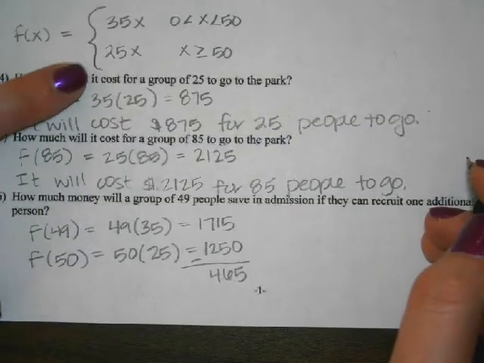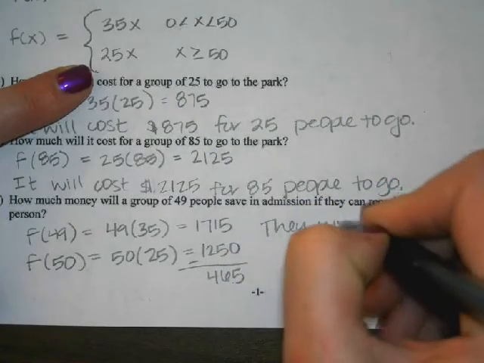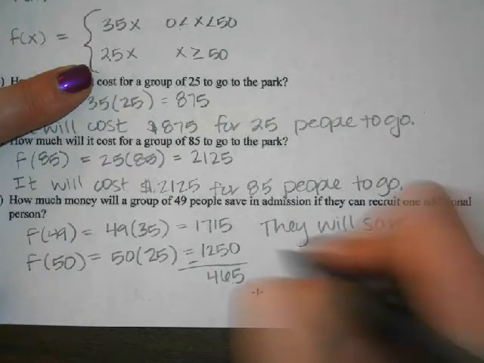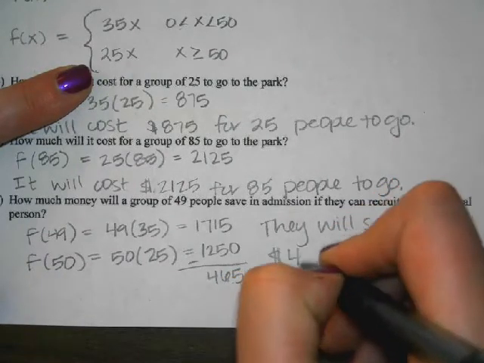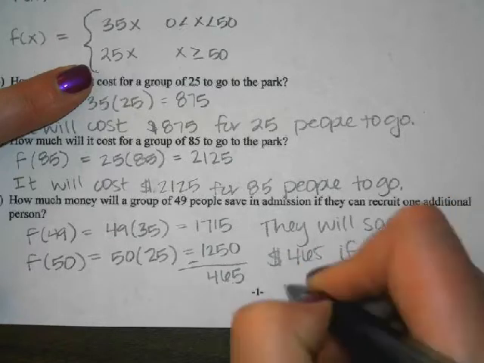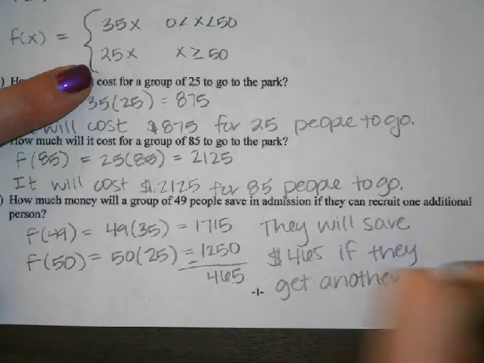All right. They will save $465 if they get another person. Yeah, that's a lot of money saved.